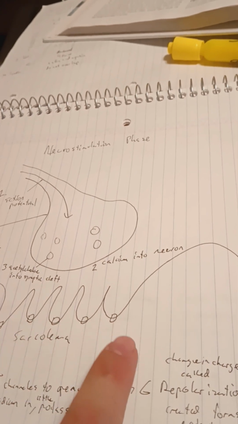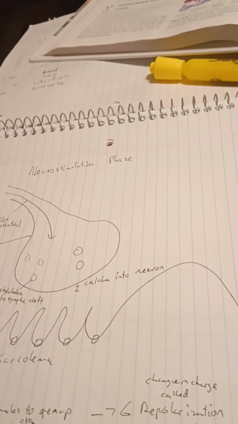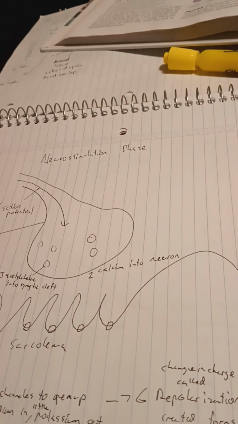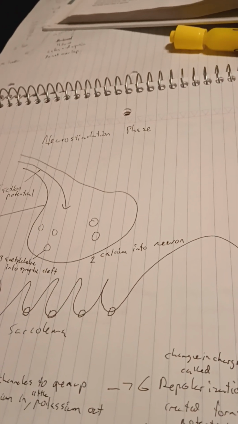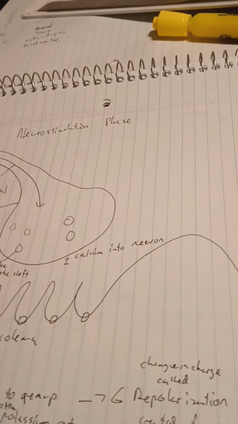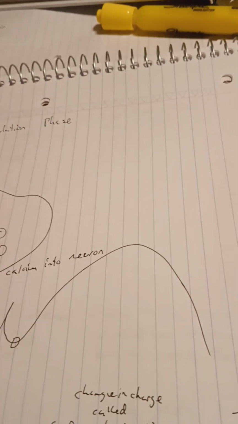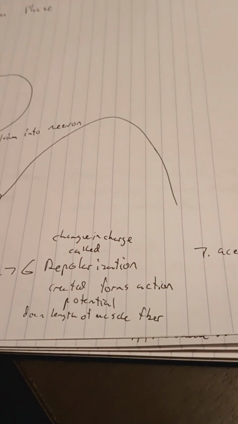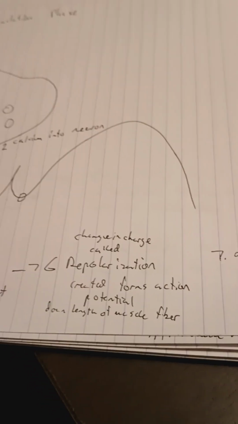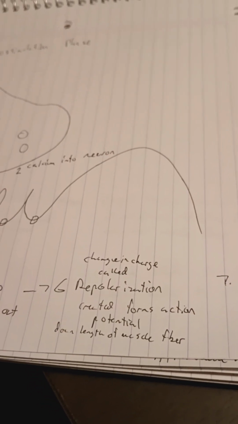to these receptor sites, and that causes the 5th step where these channels open up and lots of sodium is going to go in and a little potassium is going to come out, and that's going to change the charge, and that change in the charge is called depolarization, which creates an action potential, and it's going to go down the length of the muscle fiber, and that acetylcholine for the final step of the neurostimulation phase is going to be broken down.